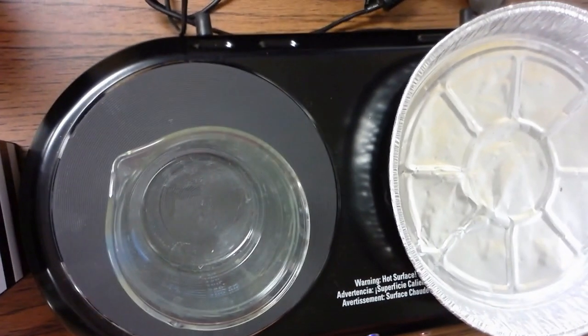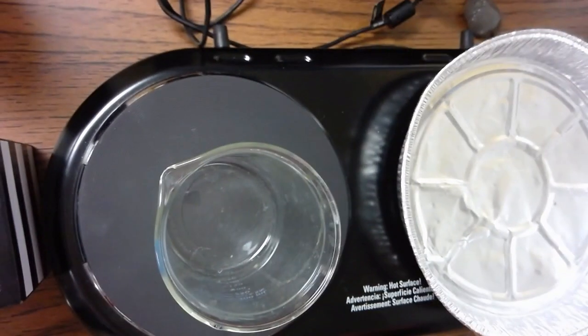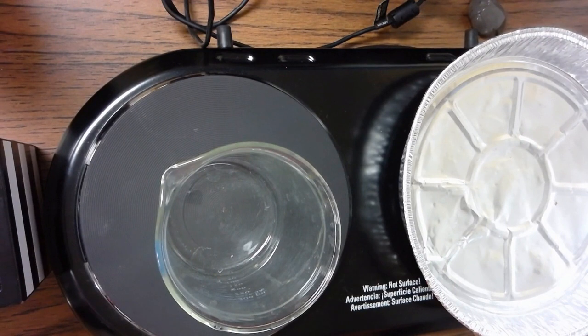So good morning. Today is September 25th, and I want to show you how water can change many states. So what we have here is a burner, a hot plate with two burners, and I've already got it heating up. This is a foil pan, and this is a glass beaker.